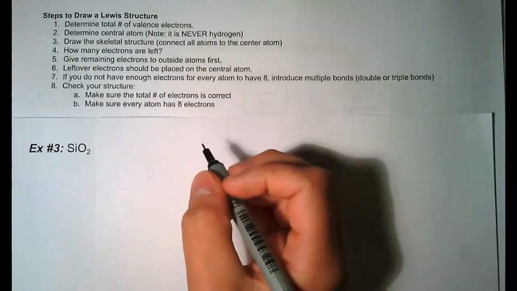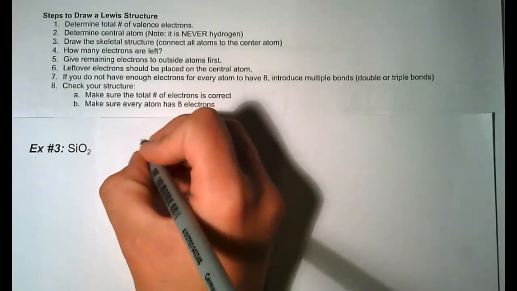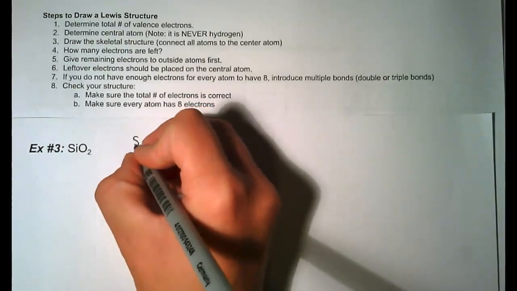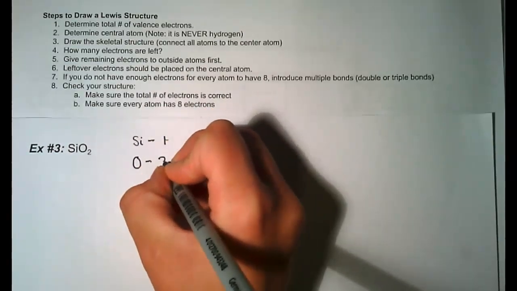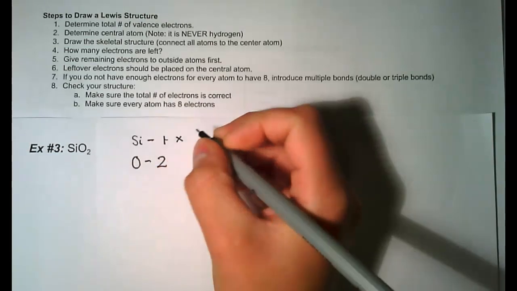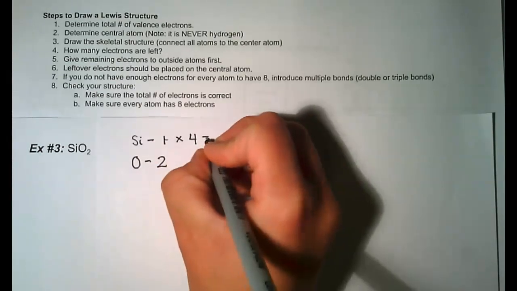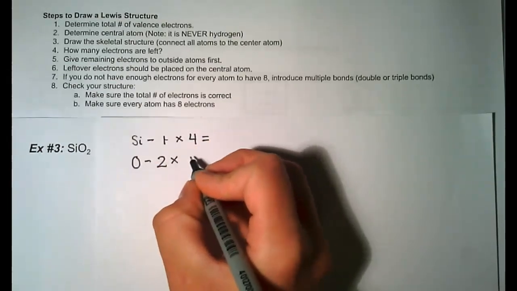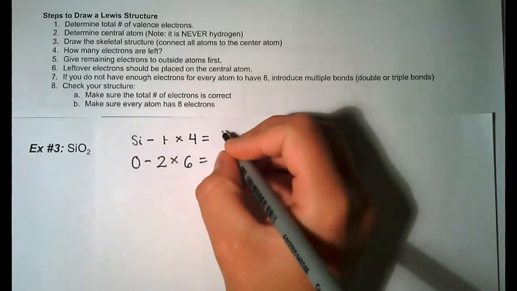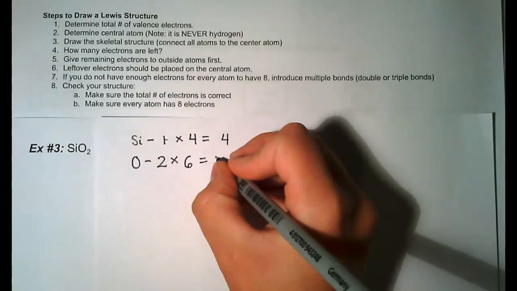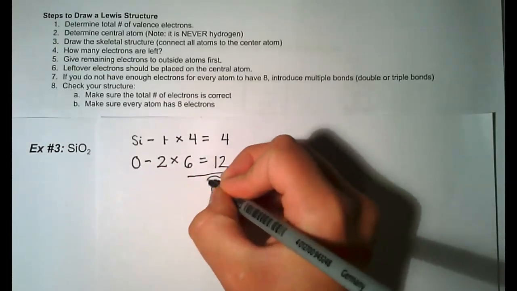Our last example is SiO2. So first I'm going to determine my total number of valence electrons. I have silicon, and I have 1 of those, and then I have oxygen, and I have 2 of those. Silicon is in group 14 of the periodic table, so it has 4 valence electrons. And oxygen is in group 16 of the periodic table, so it has 6 valence electrons. So I have 4, and 2 times 6 is 12, so my total number of valence electrons is 16.